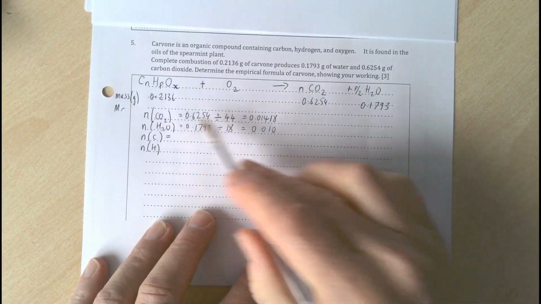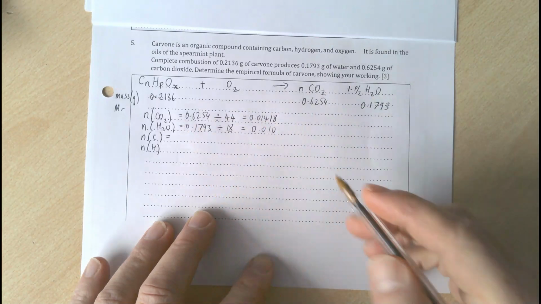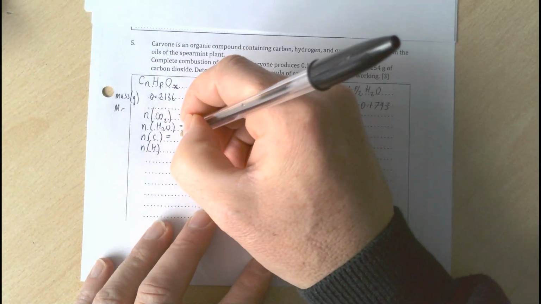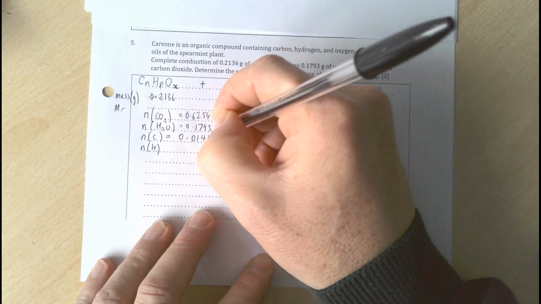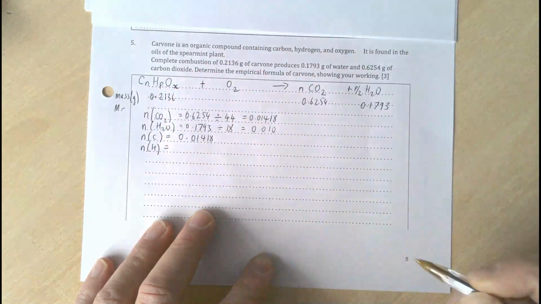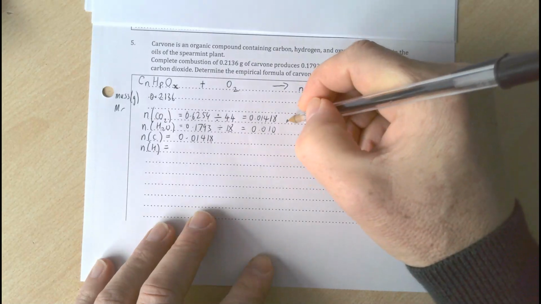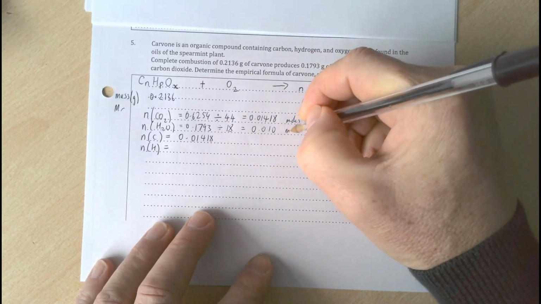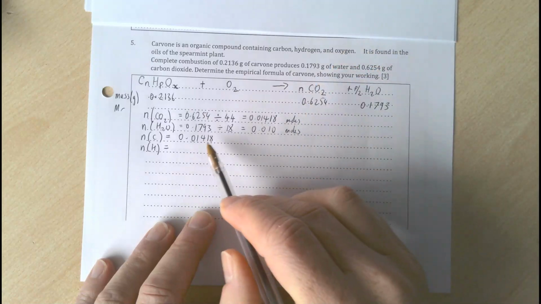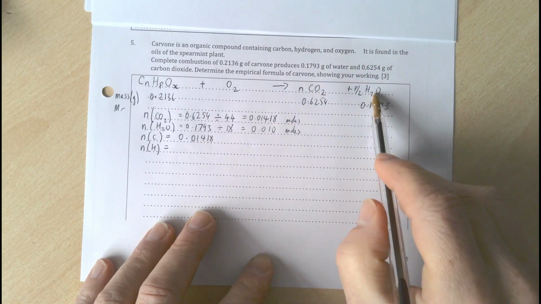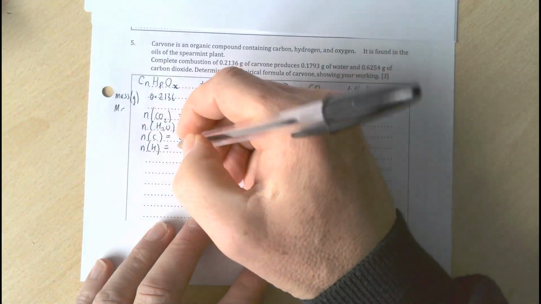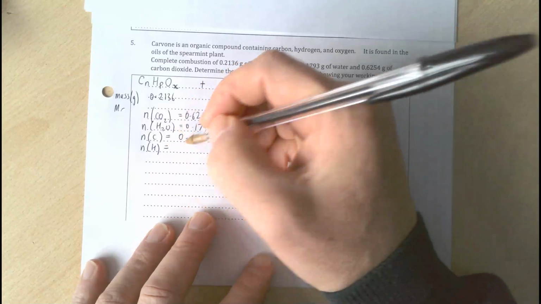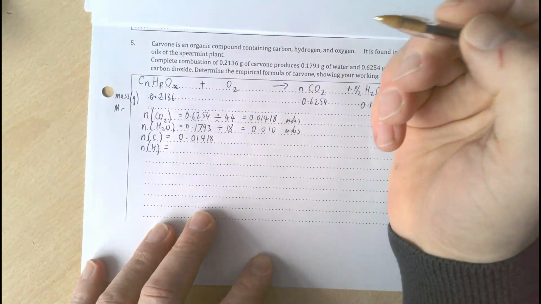Because each carbon dioxide's got 1 carbon atom in it, so that's just the same number. The number of moles of hydrogen, though, is not the same as the number of moles of water, because each water molecule has got 2 hydrogen atoms in it. So there must be twice as many moles of hydrogen atoms as there are molecules of water.